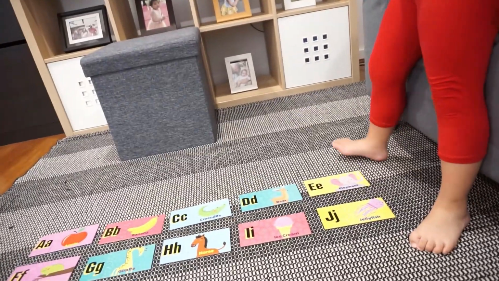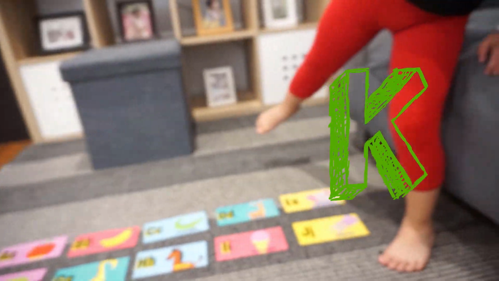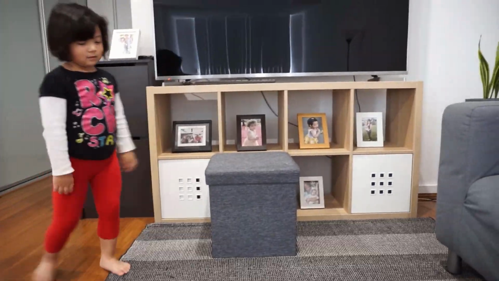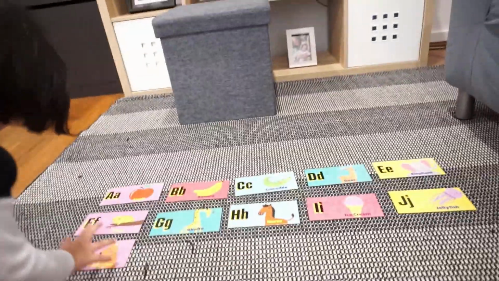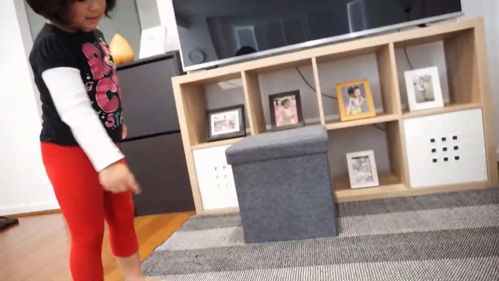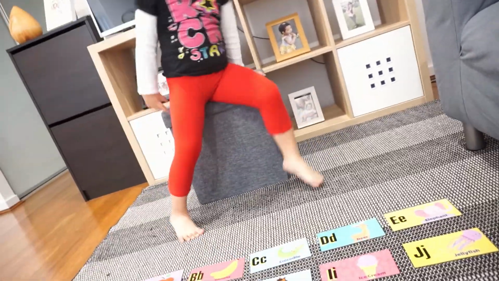The next picture is... Does Sari know this picture? Kangaroo. A kangaroo. Good job, Sari. Yes, a kangaroo hops. I put it over here. Look, see, I see pink. They're all the same, right? Yeah, pink.